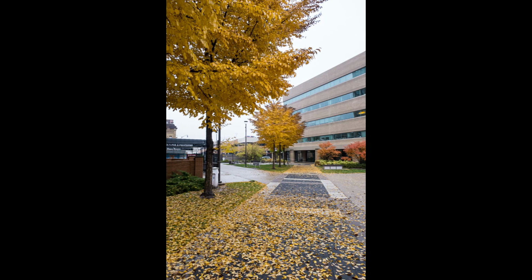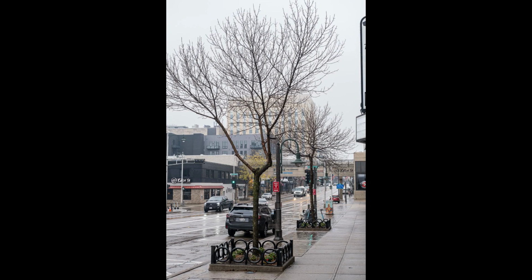Obviously, you can be in a city, but the city also has to have some trees nearby, maybe in the downtown area. I'm lucky in Appleton, we have some trees right on College Avenue that provide some color, and they drop their leaves on the sidewalk. You have to take advantage of those, and there are different ways to do that.